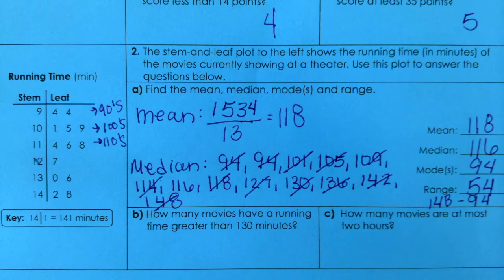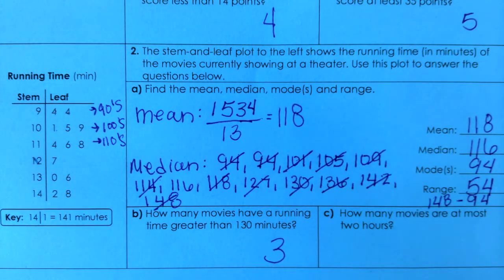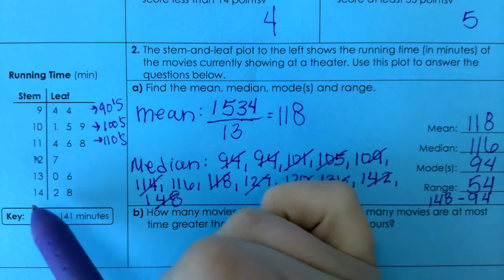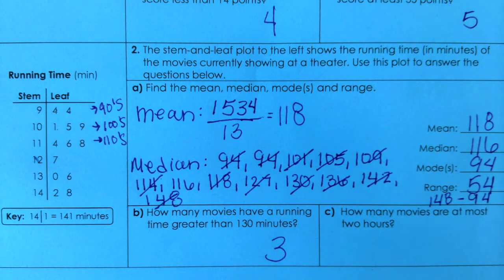So how many movies have a running time greater than 130? Has to be greater than 130. 3. If it would have said at least 130, then it would have been 4. But greater than would be 136, 142, and 148.